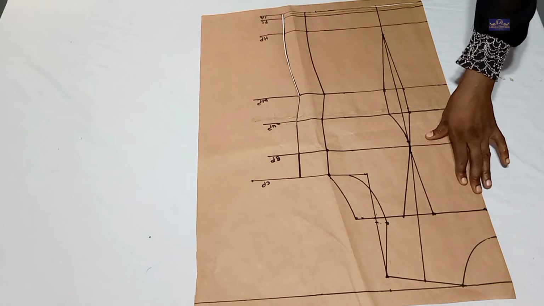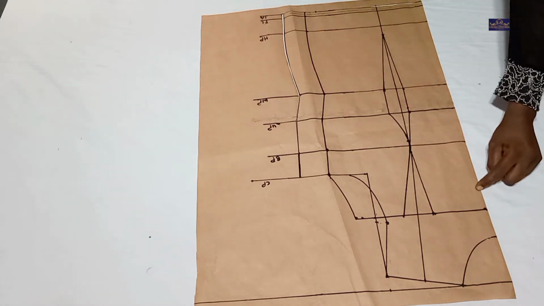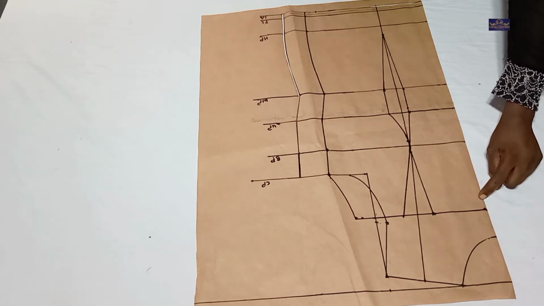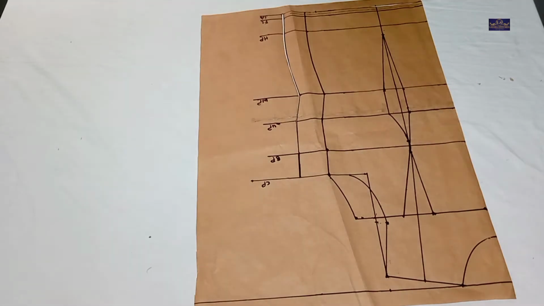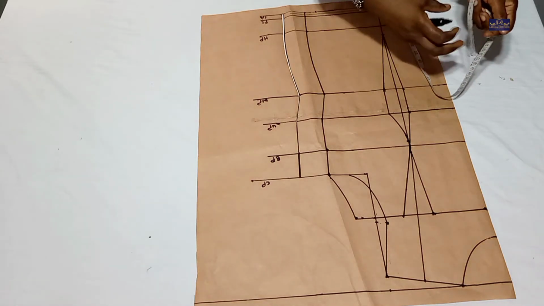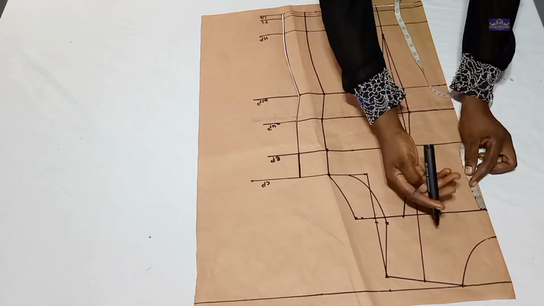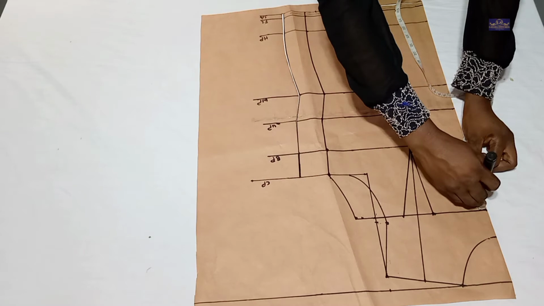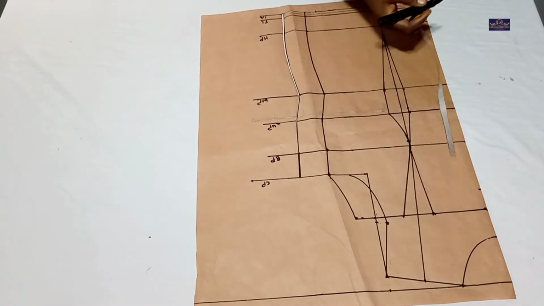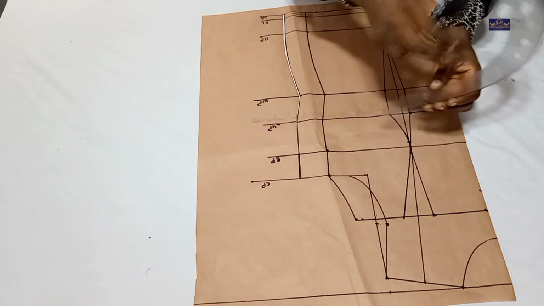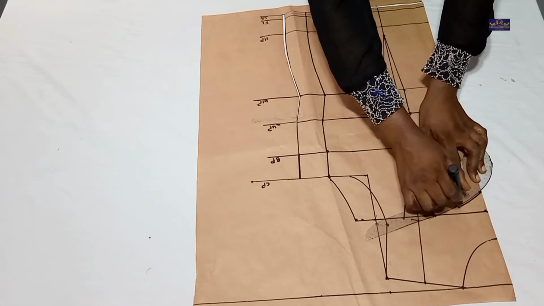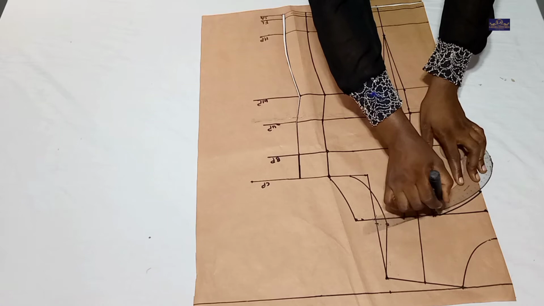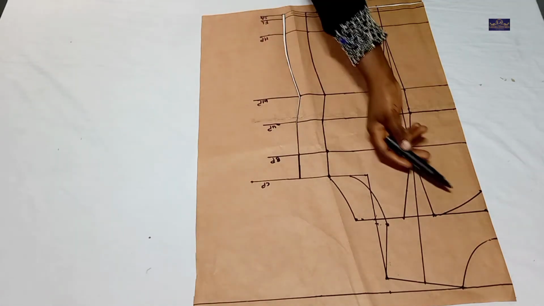If you want your off shoulder to have a sweetheart neckline, all you need to do is just to come down by either 1 inch or 1.5 inches and connect it to this point. Let me show you how to do it. Let me use 1.5 inches. Come down by 1.5 inches and you connect it to this point. Just like this. Just do something like this and you have your sweetheart neckline.